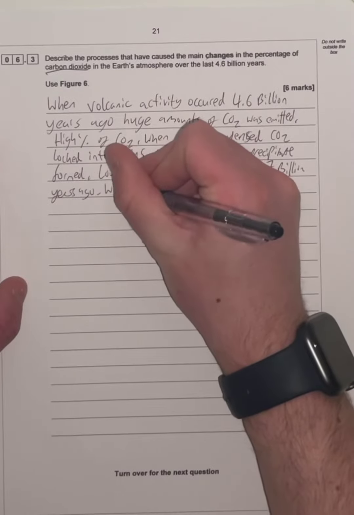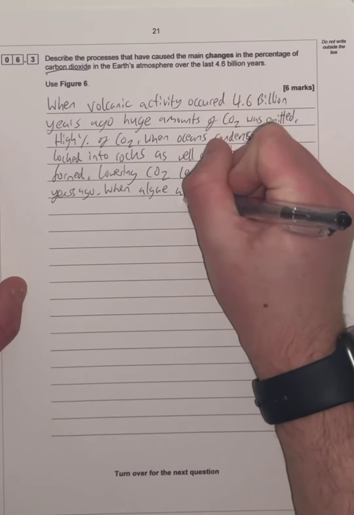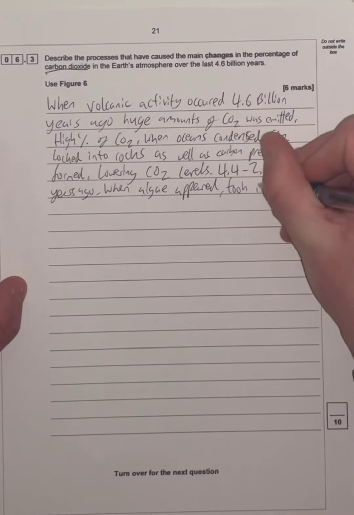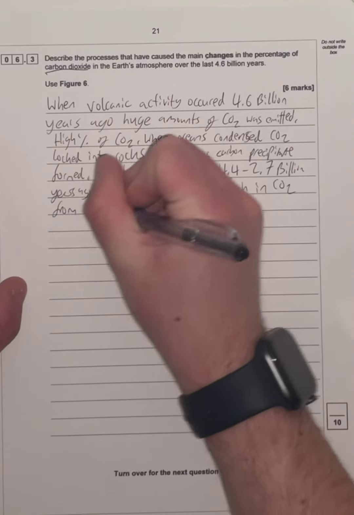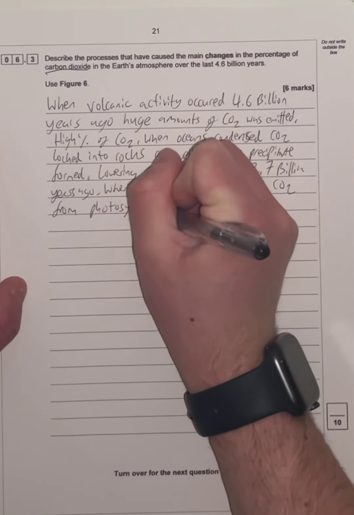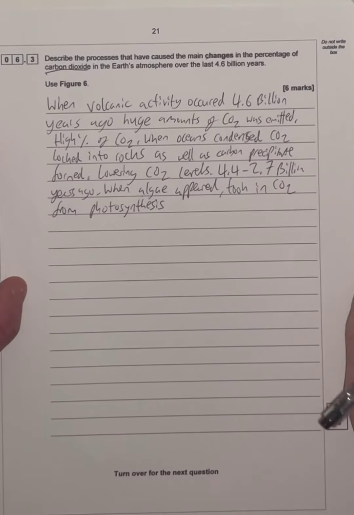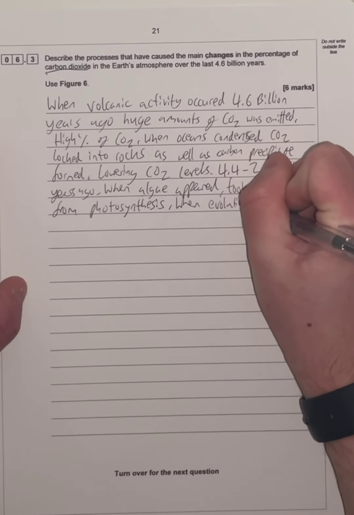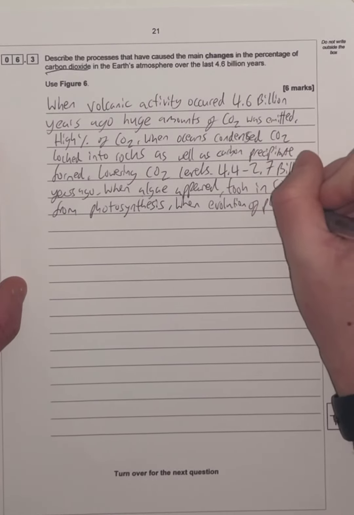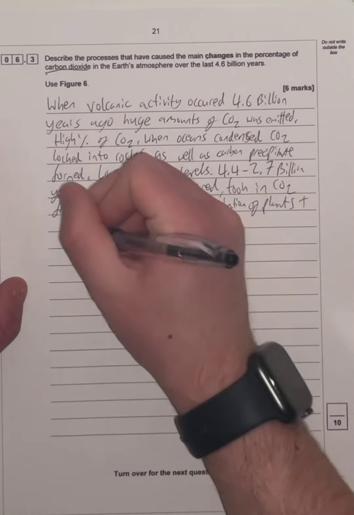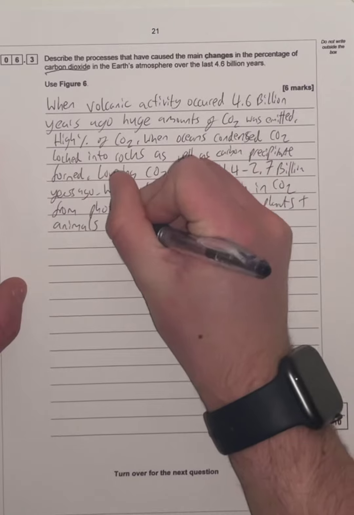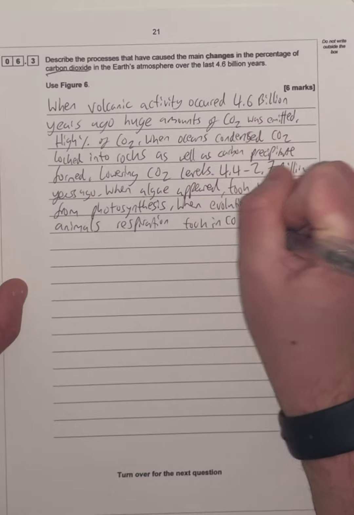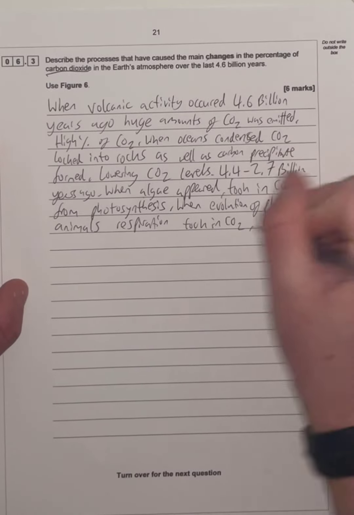So when algae appeared, it took in the CO2 from photosynthesis. Then when evolution of plants plus animals happened, respiration took in CO2, lowering the levels.